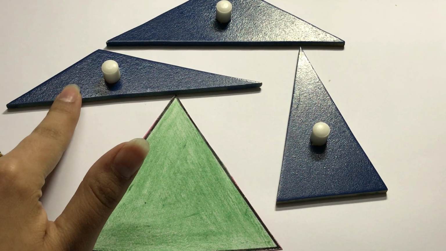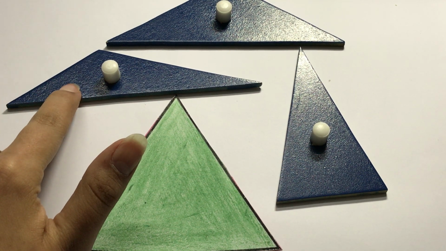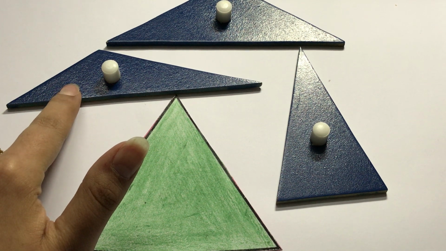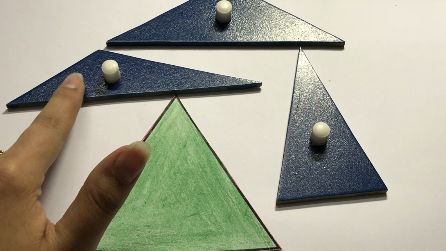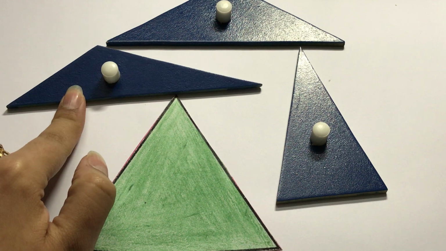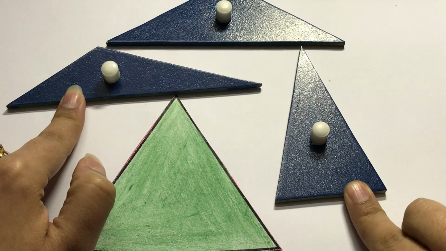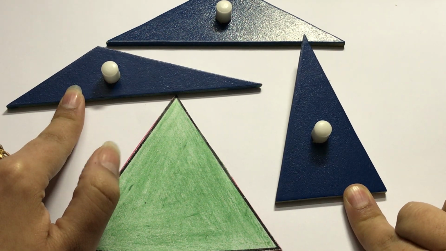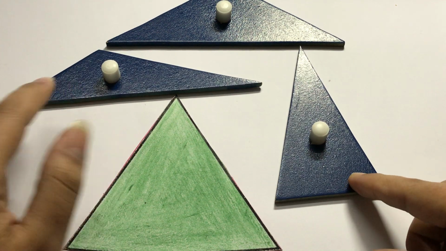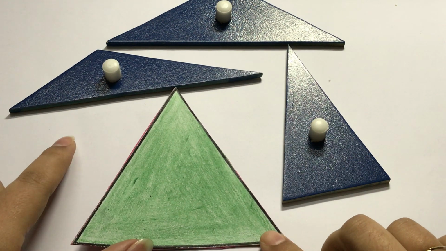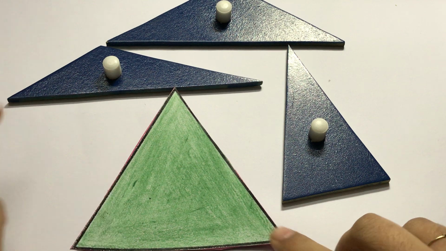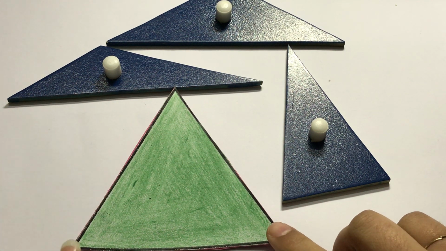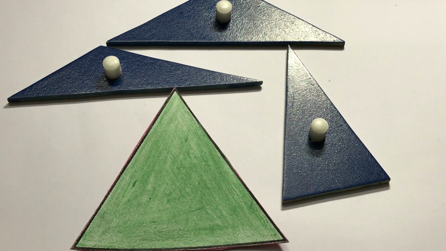This one is known as a scalene triangle with no equal side. A triangle with no equal sides is known as a scalene triangle. A triangle with 2 equal sides is known as an isosceles triangle. And the third one, a triangle with 3 equal sides, is known as an equilateral triangle, right?